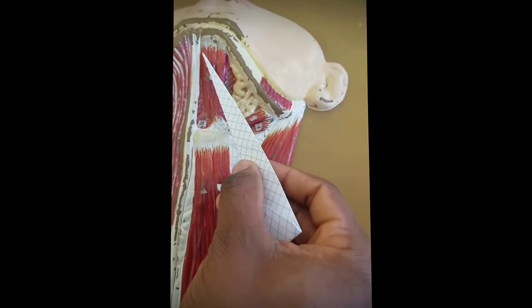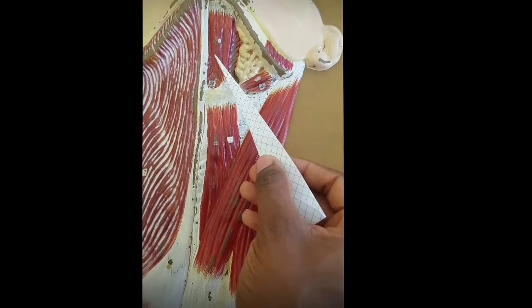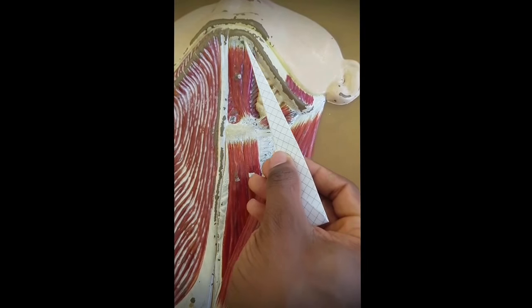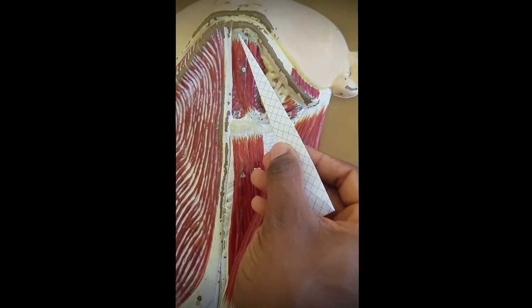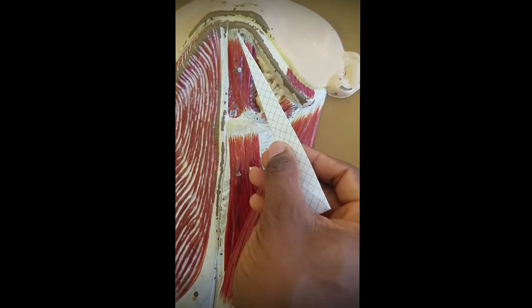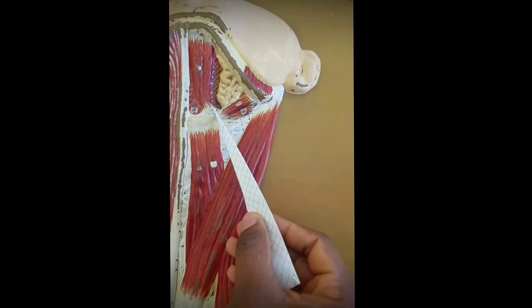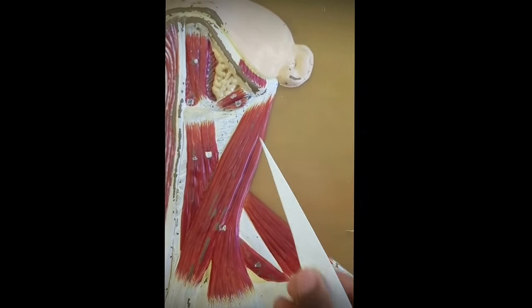The musculus digastric anterior belly originates from the digastric fossa of the mandible. This is the mandible. Inward here you have the digastric fossa. This is the origin, and it inserts into the tendon here. It's a tendon where it inserts and continues as the posterior belly.